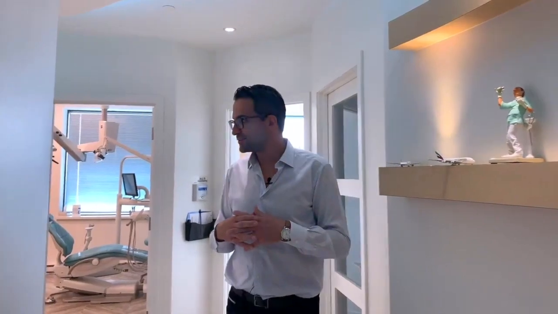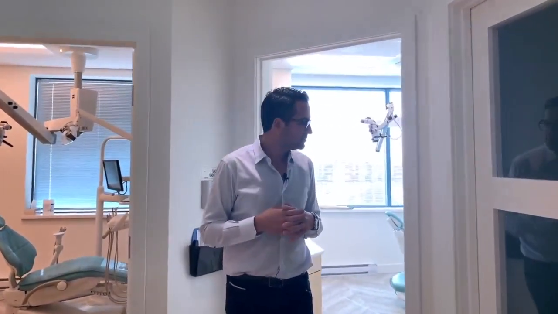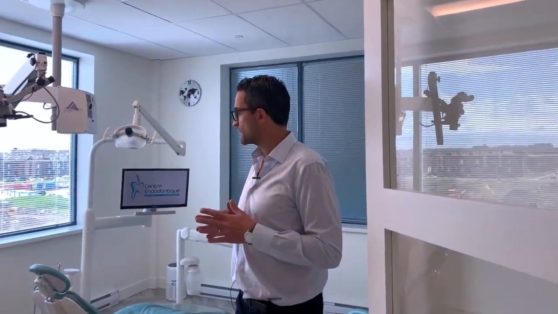As we continue, we're going to visit the first operating room. Each operating room in the clinic is well equipped with everything that an endodontist will need to diagnose and treat any patient with any endodontic treatment, whether it be a root canal, a retreatment, an endodontic microsurgery, internal bleaching, dealing with a traumatic injury, or anything of that sort.